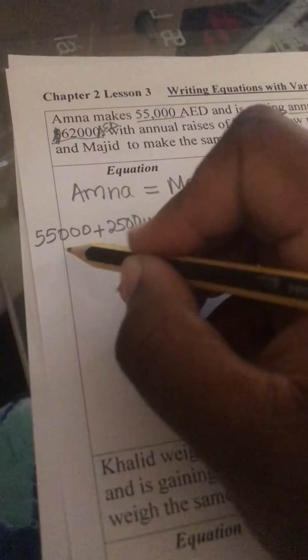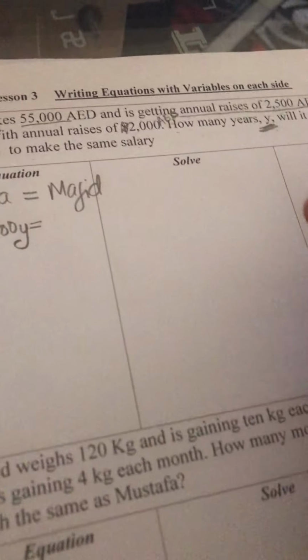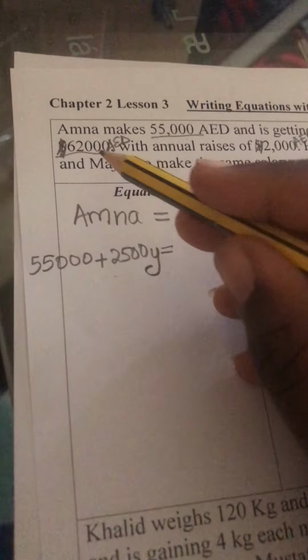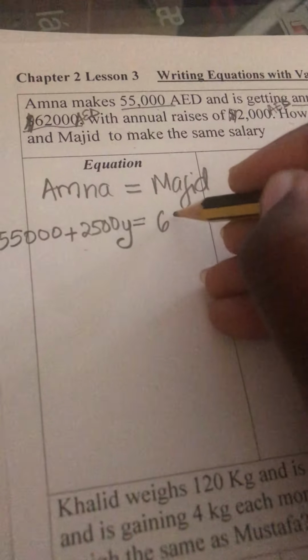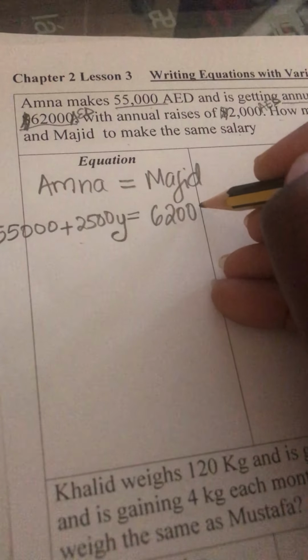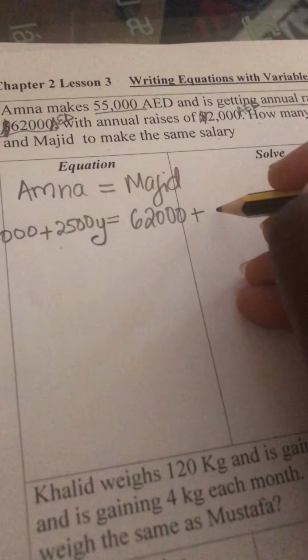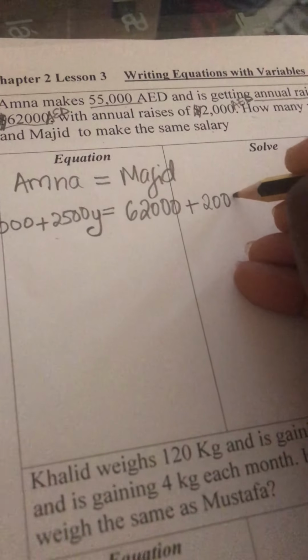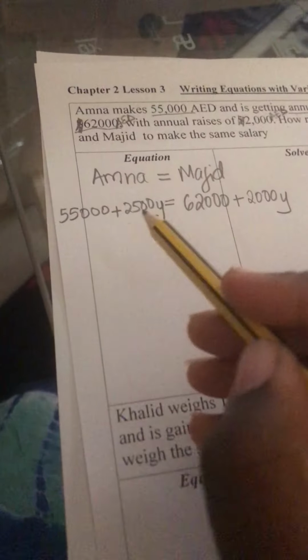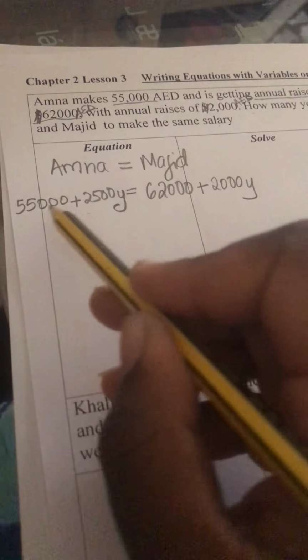This is my equation. And then what does Majid make? He first makes 62,000 and then plus 2,000 y. So there is my equation.